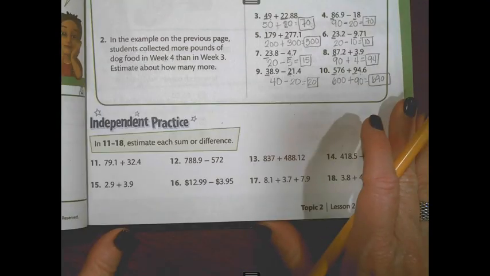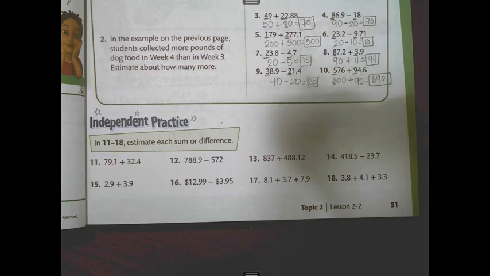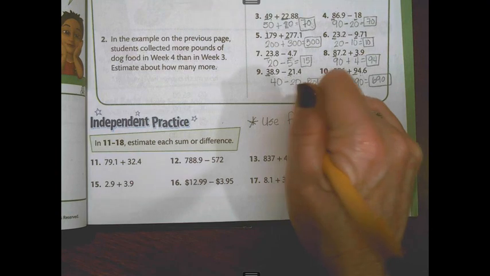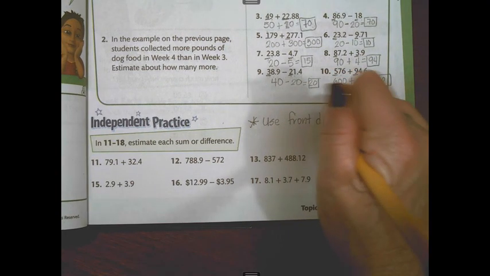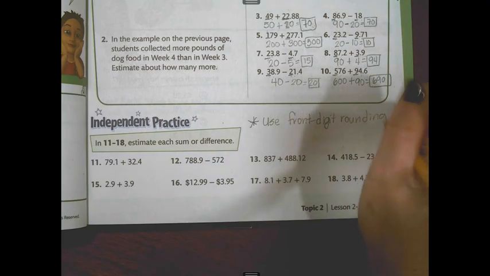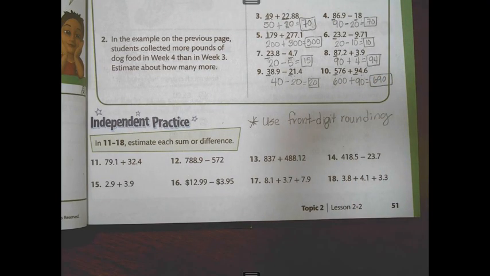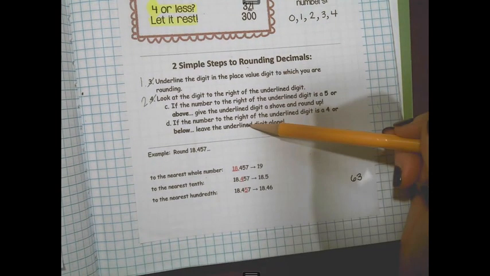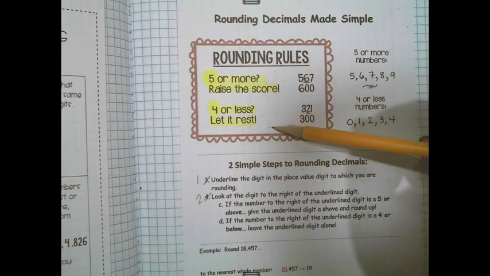All right, front digit rounding. So what I want you to do is pause the video. Let's see how you do with 11 through 18. Again, I want you rounding to the front digit. So let's make a note here to use front digit rounding. Okay. Pause the video, work out these problems. They should be really quick, and then come back and let's look at it. If you need to, use page 63 in your journal. Here are your steps. Here's your rounding rule, okay?